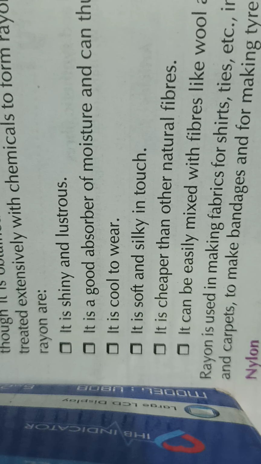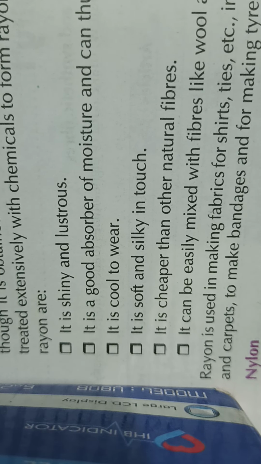Synthetic means made by humans in industries. Synthetic fibers are man-made fibers produced from chemical substances, and they are made by a process called polymerization, that is forming a long chain of simple molecules.